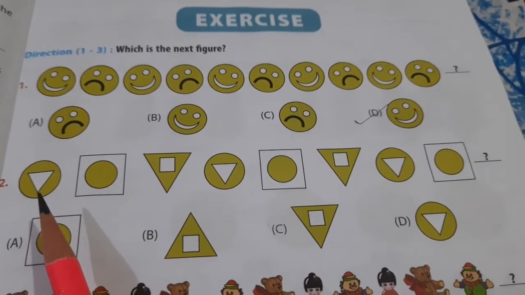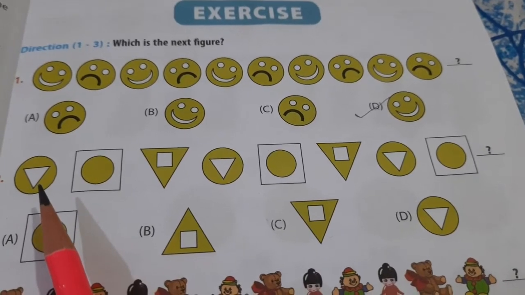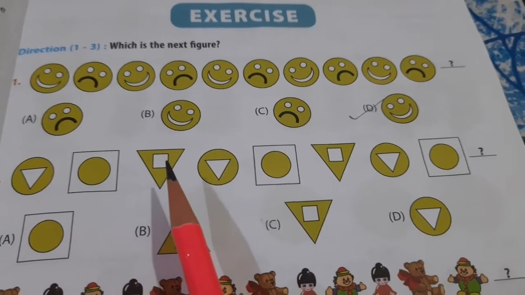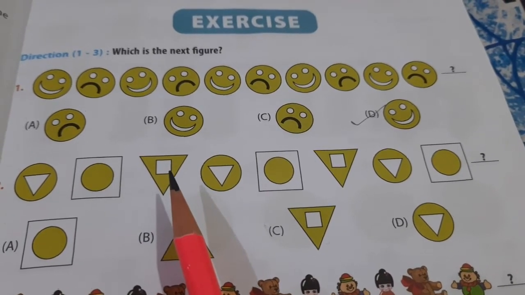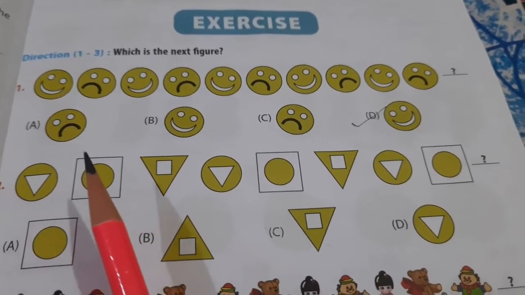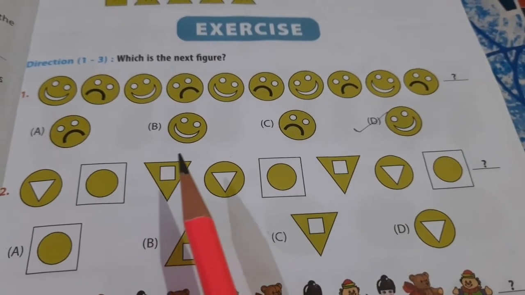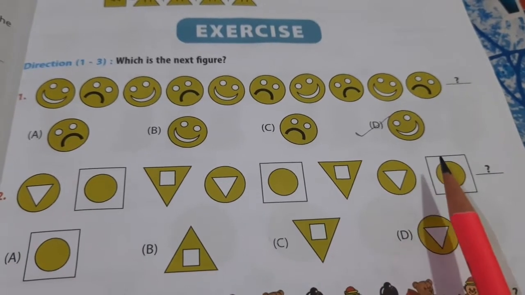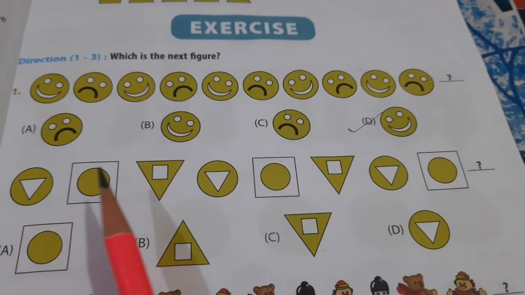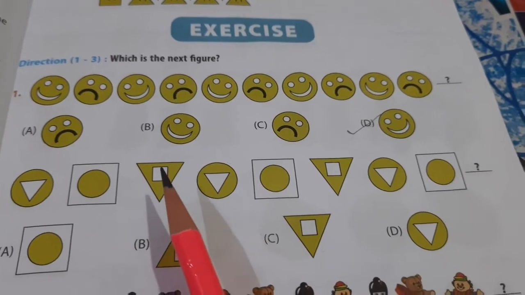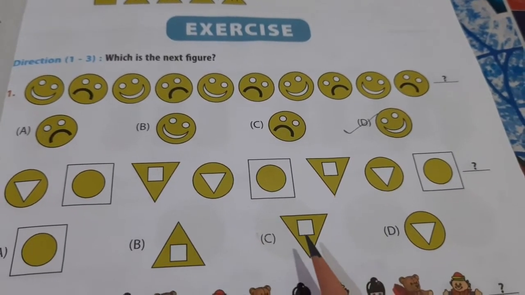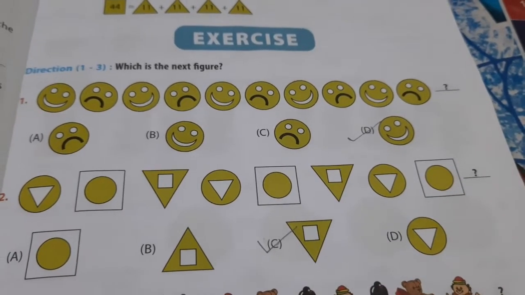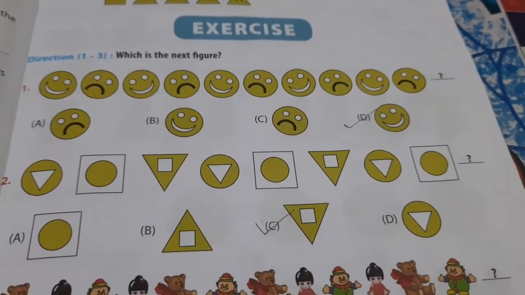Next question: there is a circle, inside it there is a triangle, then again a square and a circle inside. If you look at the pattern, it is of three figures, and then it starts repeating again: one, two, and then third. The third one amongst these is this one, which is the same as option C. So option C is your answer. Please mark this in the OMR sheet.